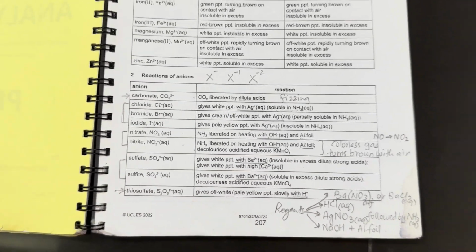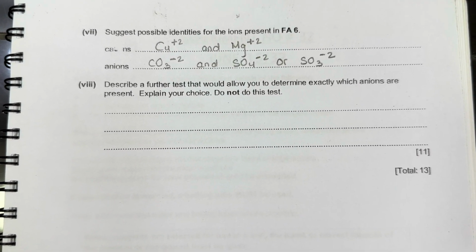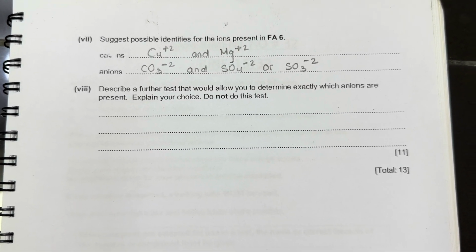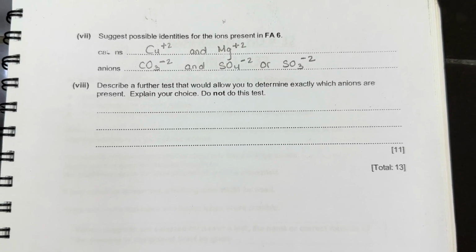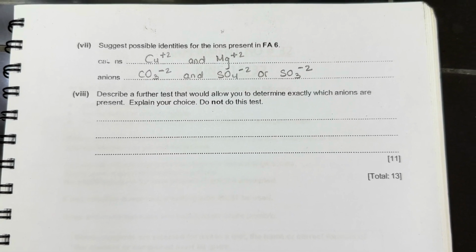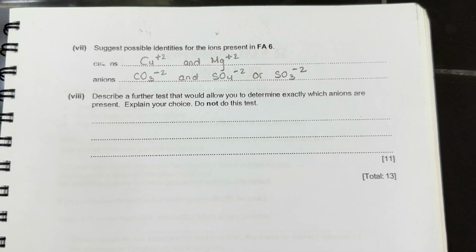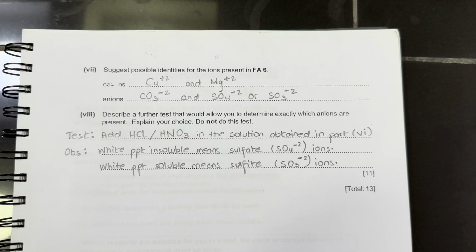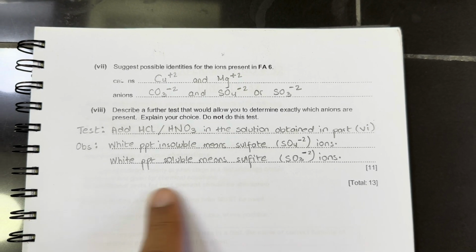We do not have to perform this test, therefore we're not performing, but we will just write this test here that add further hydrochloric acid. We cannot add sulfuric acid because it contains sulfate. So please do not add sulfuric acid here. Only acid we can use here could be hydrochloric acid or nitric acid, because if we add sulfuric acid, it contains sulfate ions already. So we have added this test here, which must not be performed.